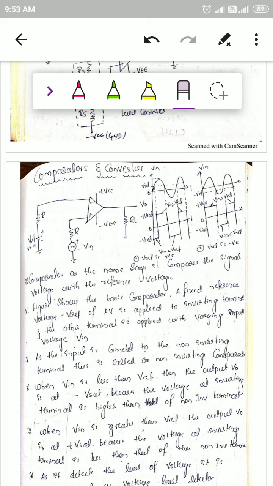Both the comparators perform similar operations, which compare the input signal with the reference voltage and produce the output. Here this is the sine wave input, and here it is the square wave output. It is the non-inverting type of comparator here.